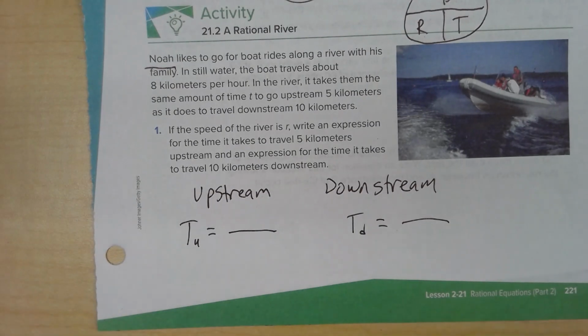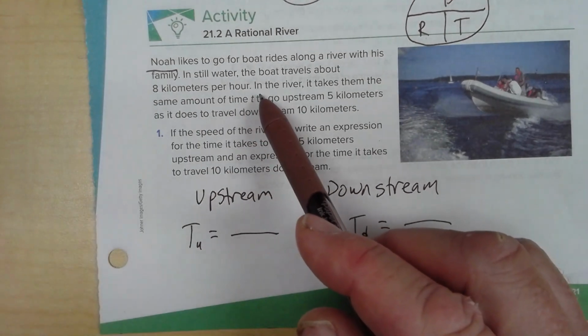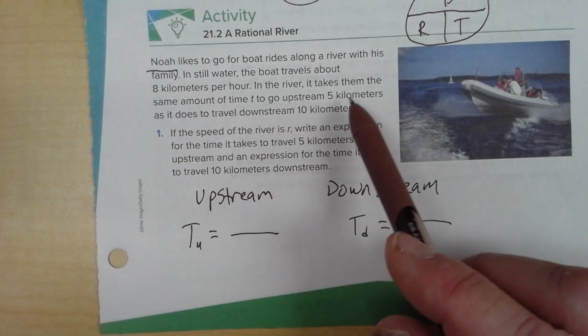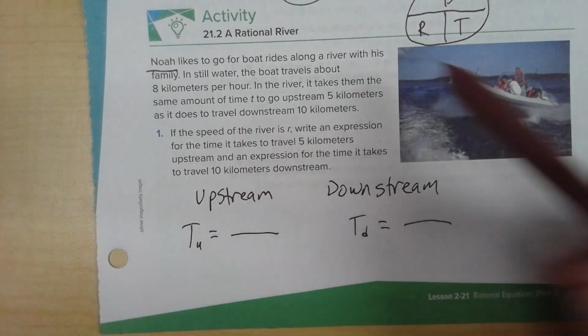Okay, so let's read through the problem together. Noah likes to go for boat rides along the river with his family. In still water, the boat travels about 8 kilometers per hour. In the river, it takes them the same amount of time to go upstream 5 kilometers as it does to go downstream 10 kilometers.